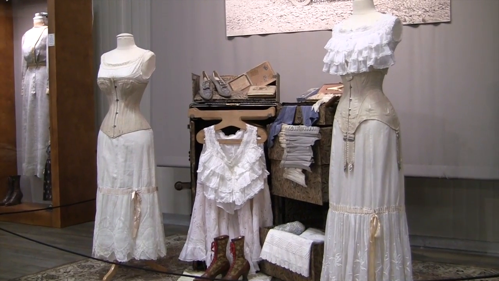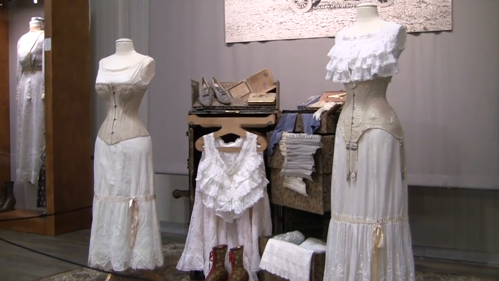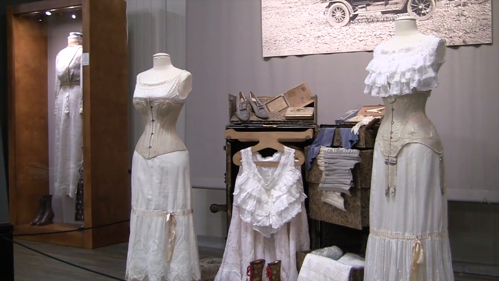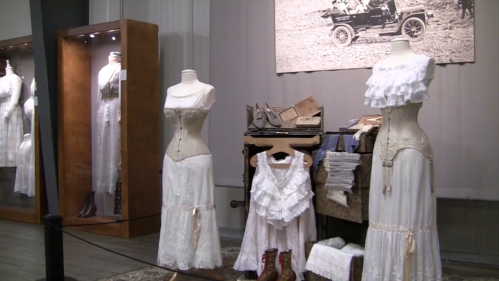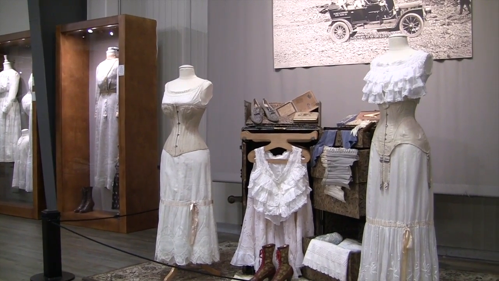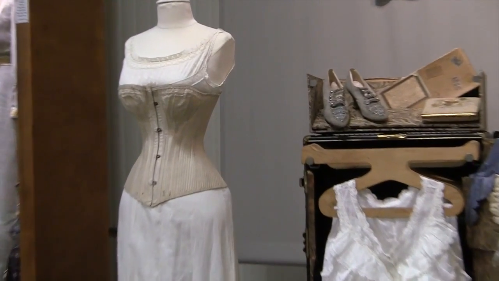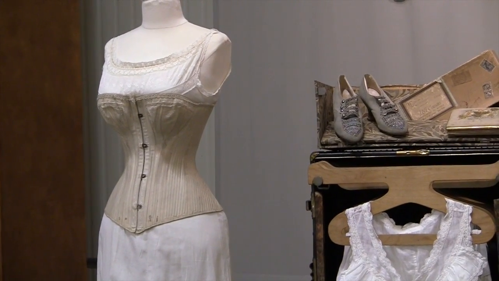Here we've got a comparison of the 1890 silhouette and the early Edwardian silhouette. So you've got the rounded hourglass on your left and then the taller S-curve of the Edwardian period on the right. It also covers the undergarment layers that were worn during the period.